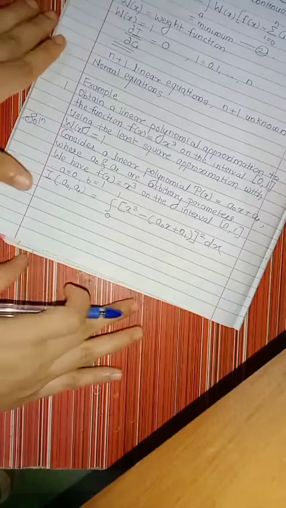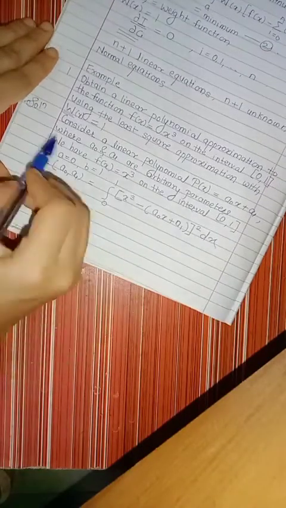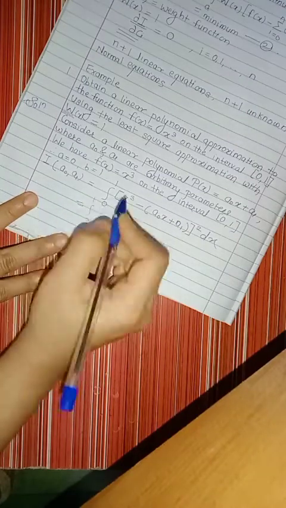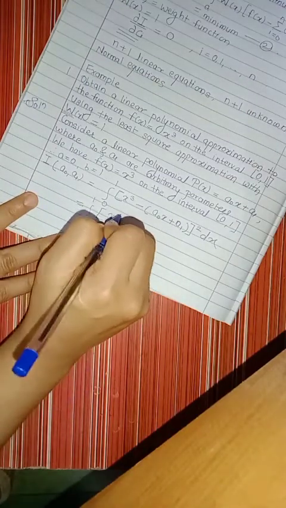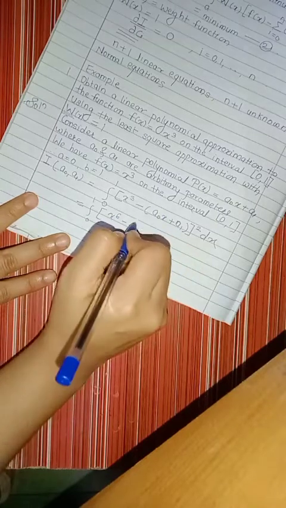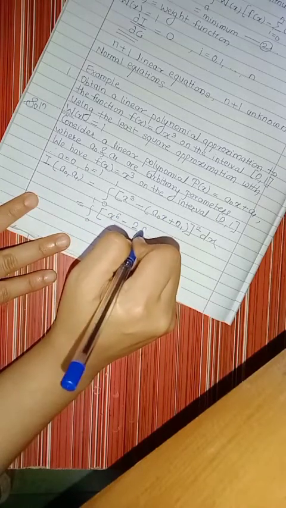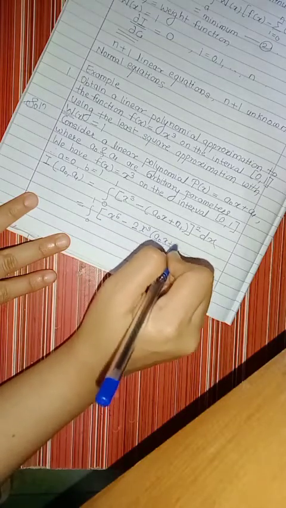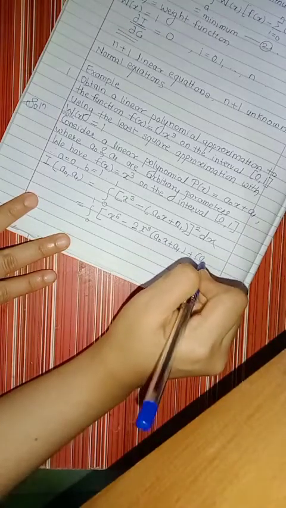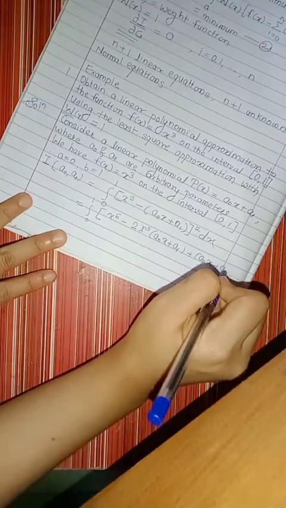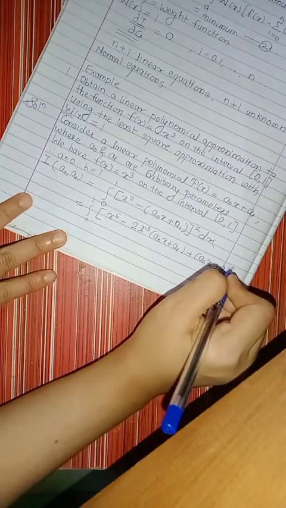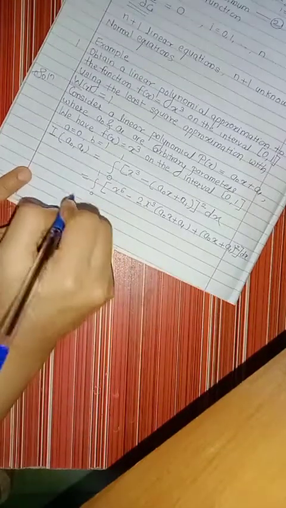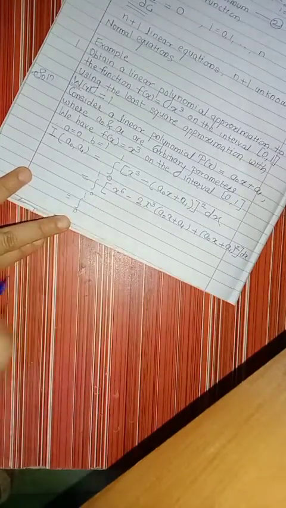We have to solve this integration first to get the value of I(a0, a1). So the integral from 0 to 1 of x to the power 6 minus 2 x cube times (a0 x plus a1) plus (a0 x plus a1) whole square dx. Okay, that's the first step. Then it goes to the integral from 0 to 1.